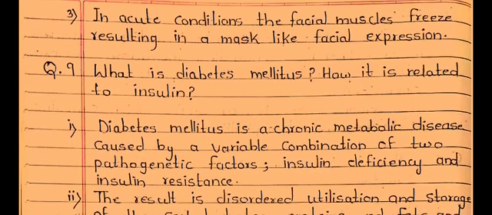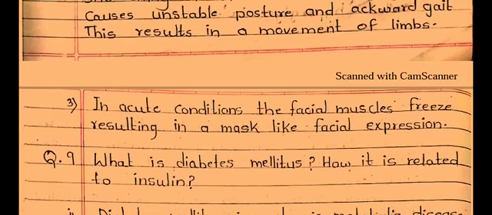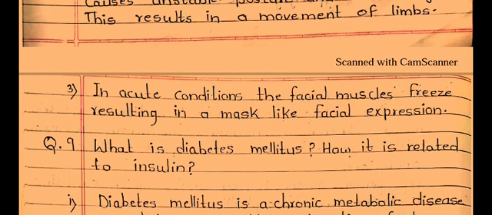What is diabetes mellitus? The next question is diabetes mellitus. How is it related to insulin? So friends, this is the next part we will cover in the next lecture. Please revise the total parts which we have covered.